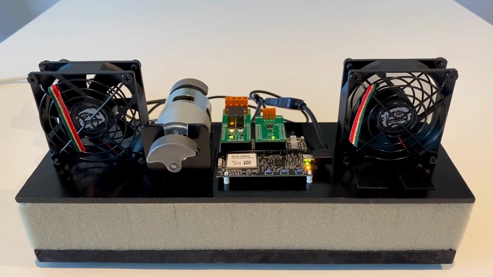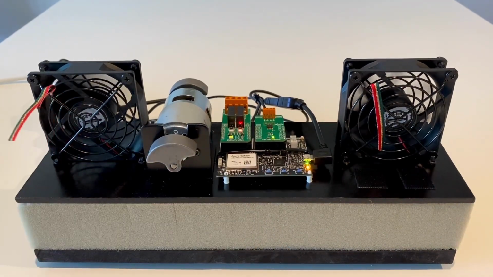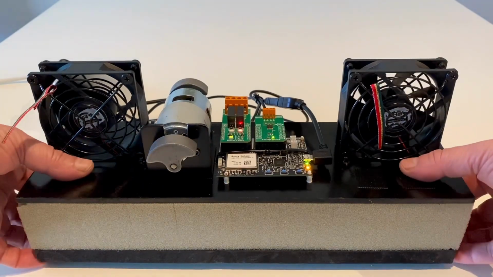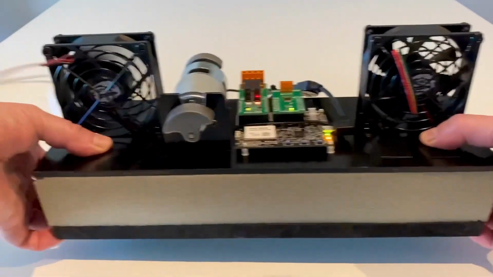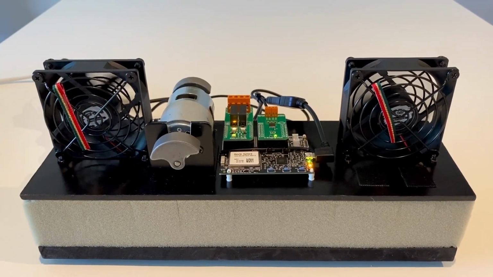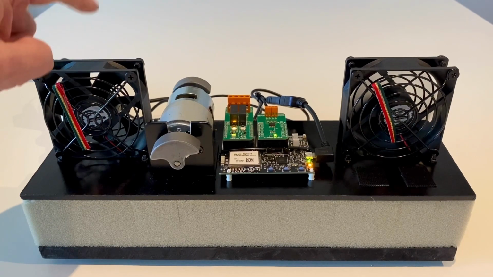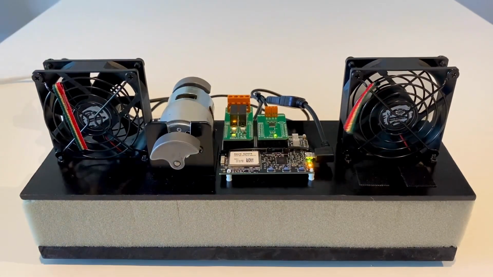Now, the model has been trained with multiple gestures. So for example, if I hit reset here, there's nothing to stop me picking up the board, and in this case I'm just going to shake it backwards and forwards. That should be enough for the TinyML model to determine there's an issue. And you can see what's happened is that the main fan has turned off and the failover is turned on.